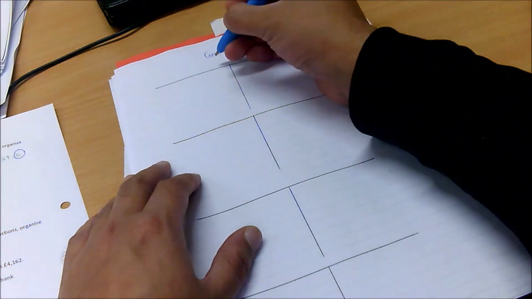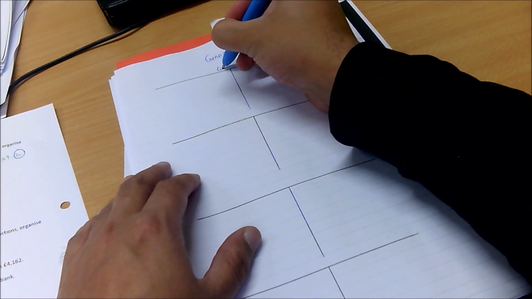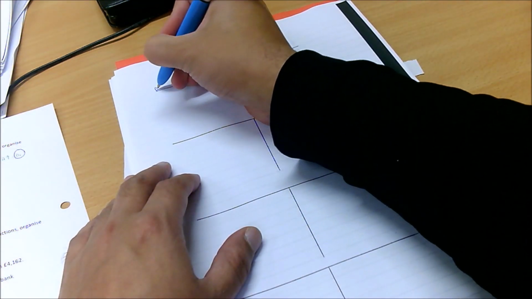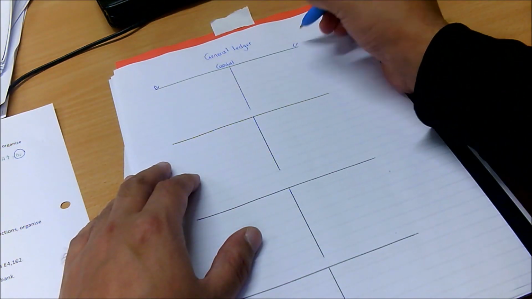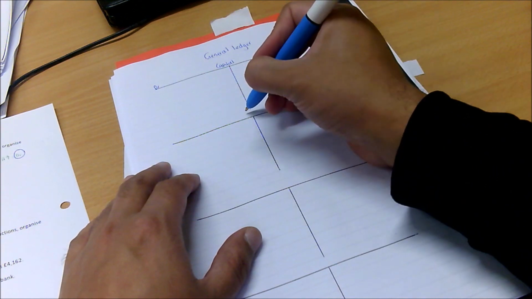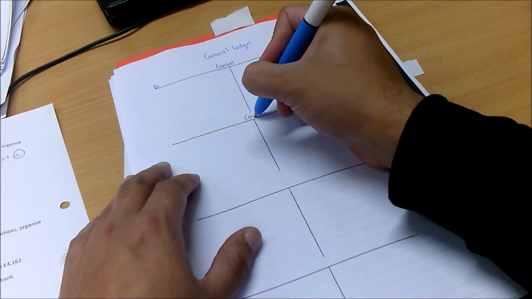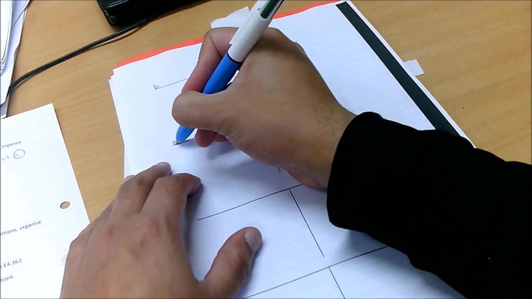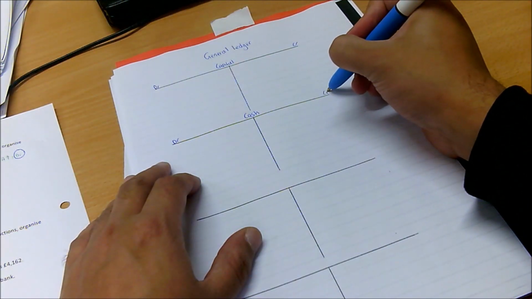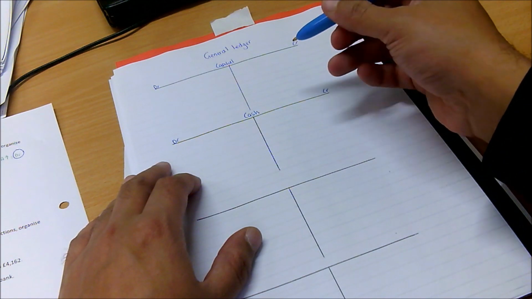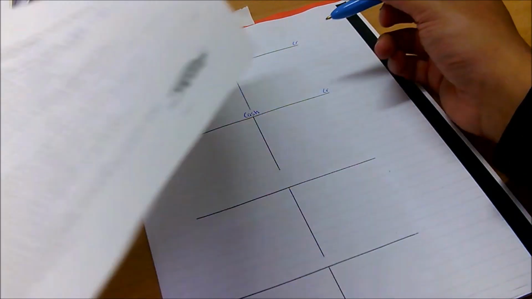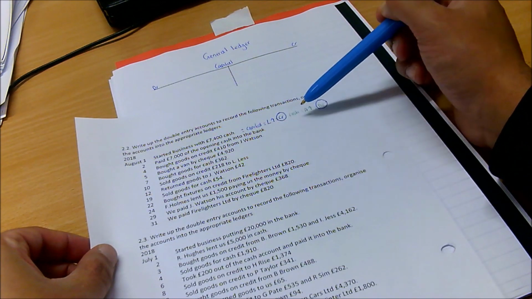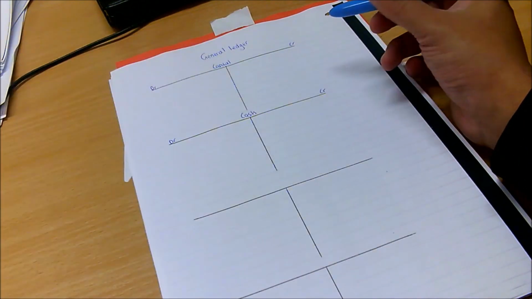So we're going to start with the capital account first of all. Don't forget to label your debits and your credits. The second account, we said, is going to be the cash account, and we'll open other accounts as we go along through this question. So we said that we were going to credit the capital account and debit the cash account.